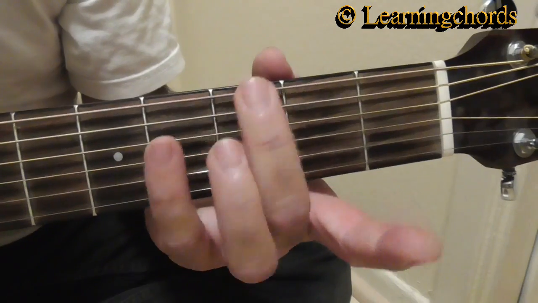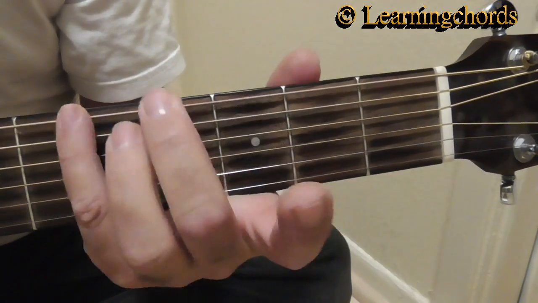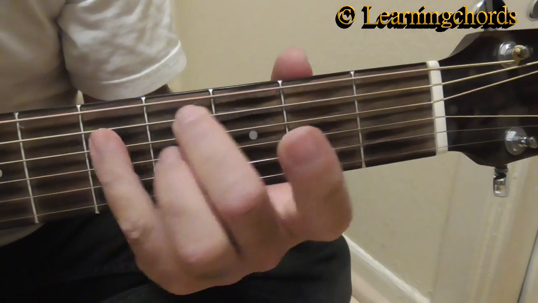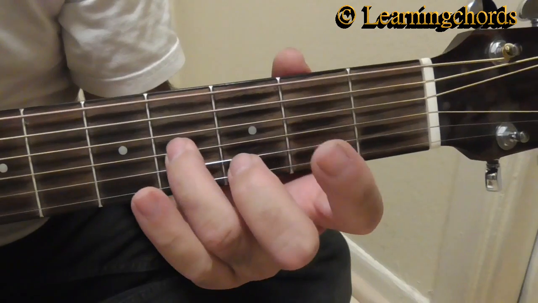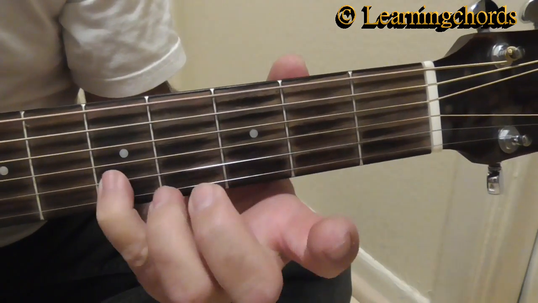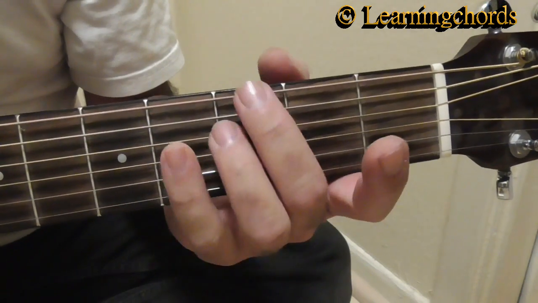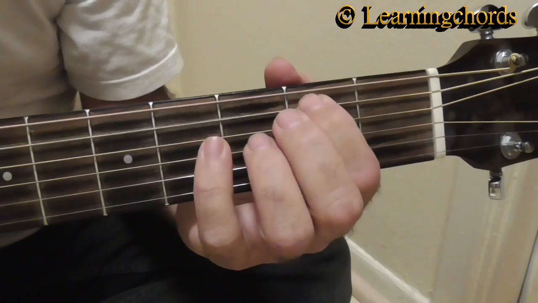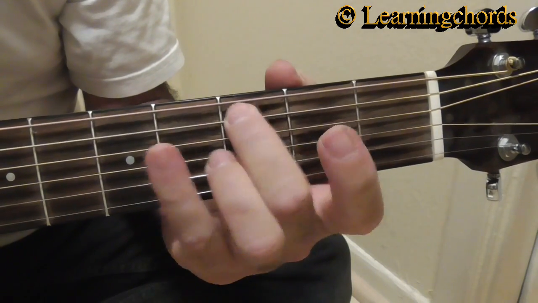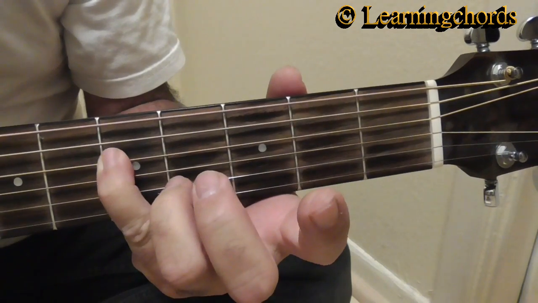Now we'll do it, assuming again that this is the 8th fret. C, D, E, F, G, A, B, C, D, E, F, G, A, B, C, D. Or we could also do it whole, half, whole, half.